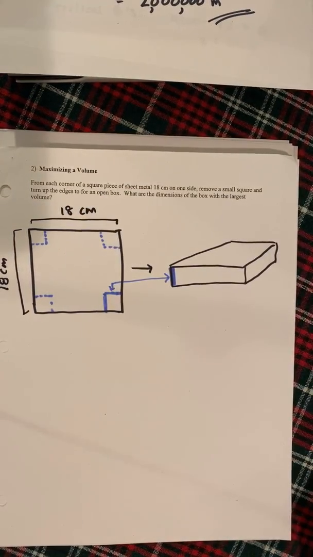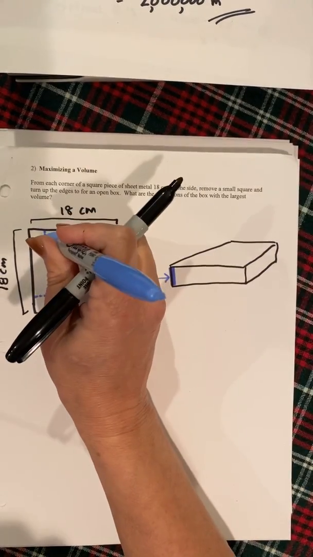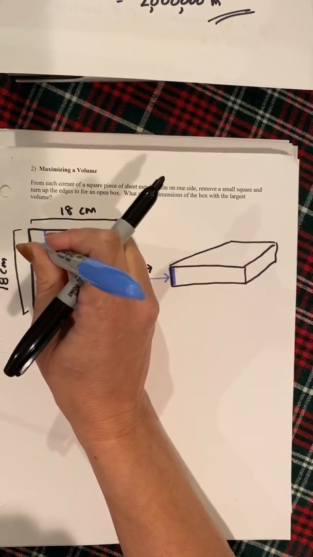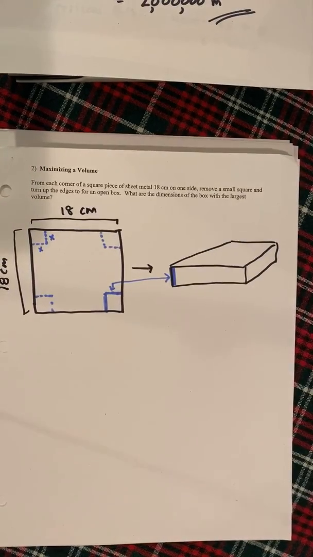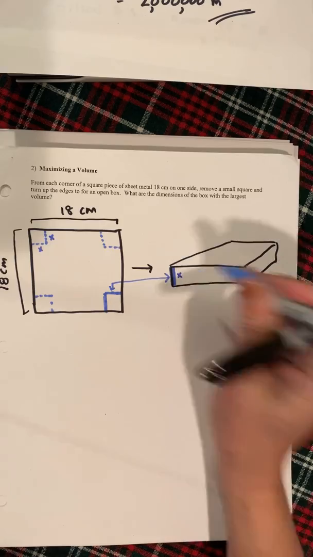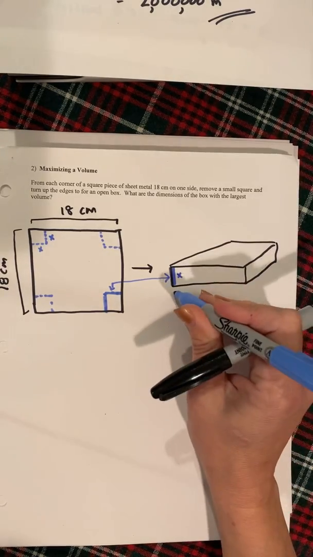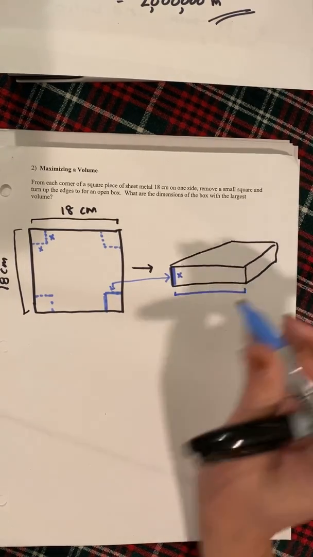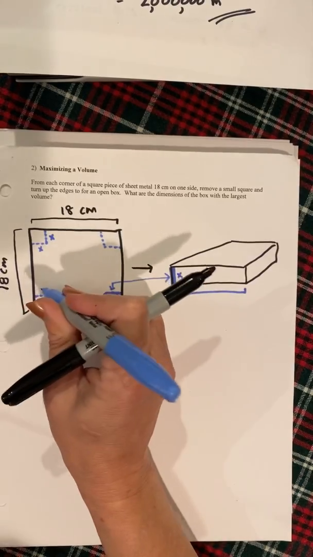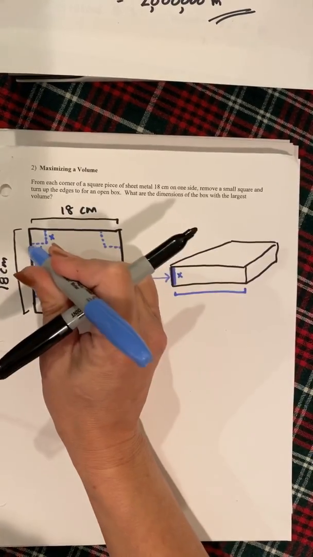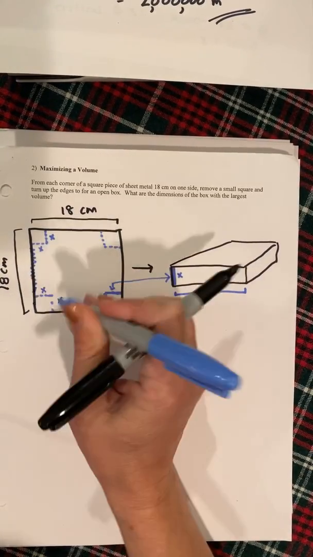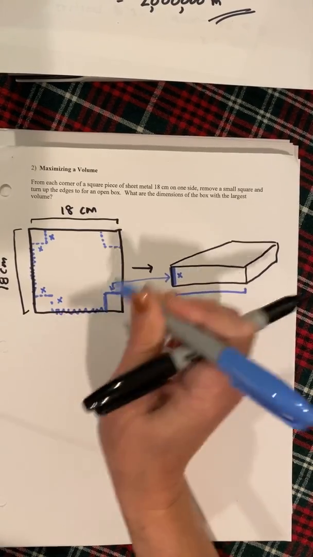And remove a small square. And we don't know how much we're removing, and it's a square, so we're going to cut out X and X here. All right, so now when we create our box, the height of the box is going to be X. And the width of the box is going to be, this is X, and this is X. And the width of the box is going to be the length of these little pieces in here.